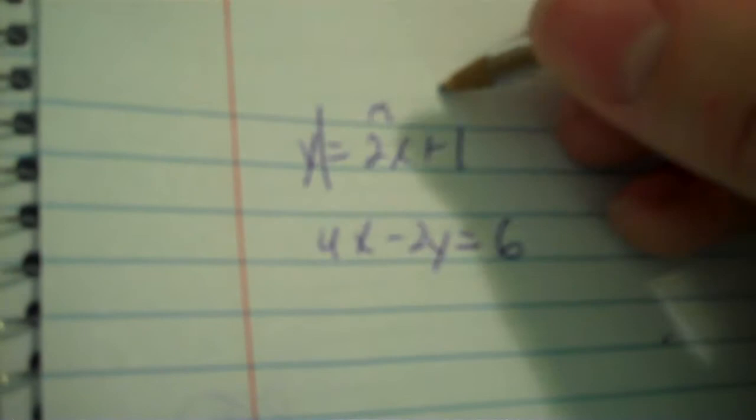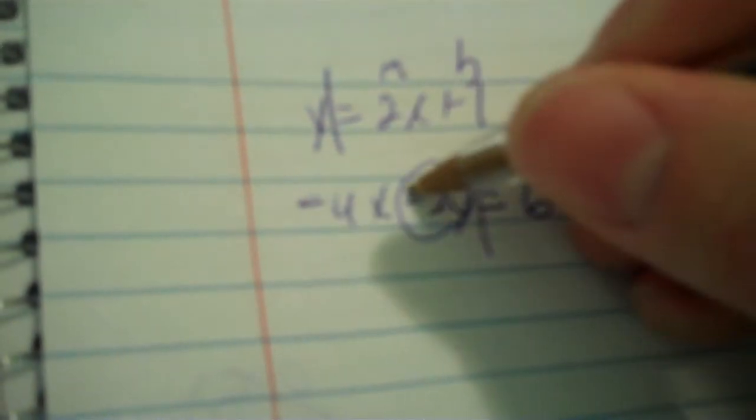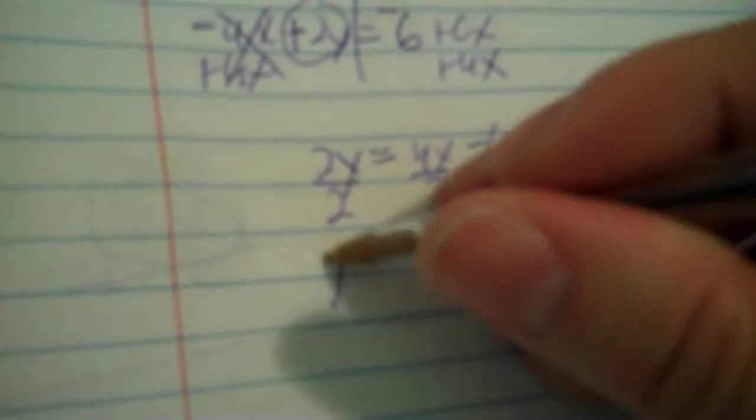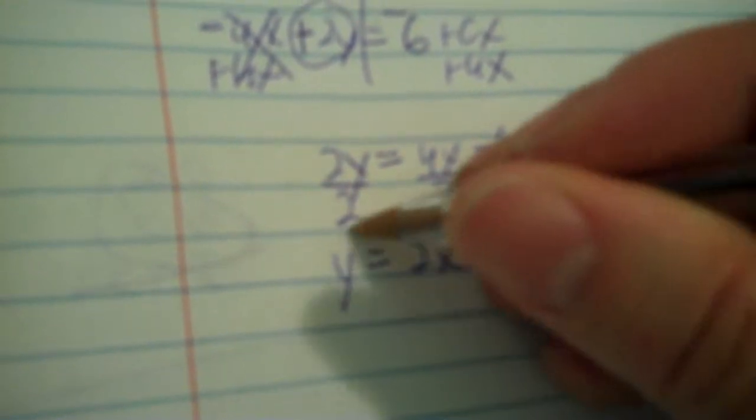Next, y equals 2x plus 1, and 4x minus 2y equals 6. Got your m and b there. You don't have it here. So again, you do need to do a sign change because the 2 is negative. So negative, positive, negative. Now I can add 4x, create a 0x, and add 4x there. Line up your equals. You have 2y, and then 4x minus 6. Then I'm going to divide all terms in the equation by 2. And y is equal to 2x minus 3. Okay?